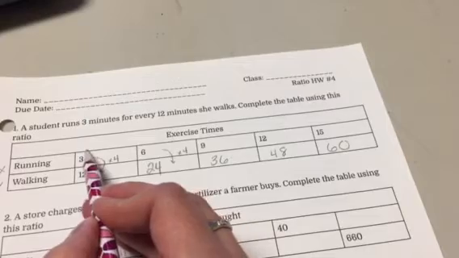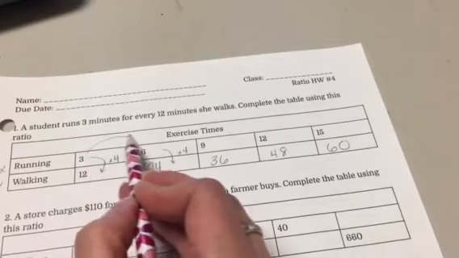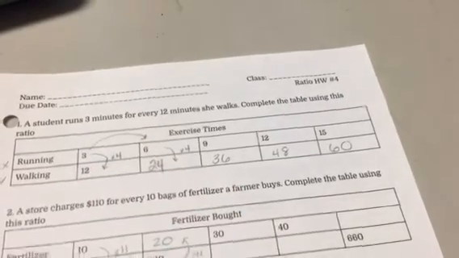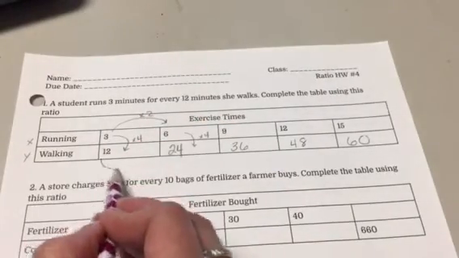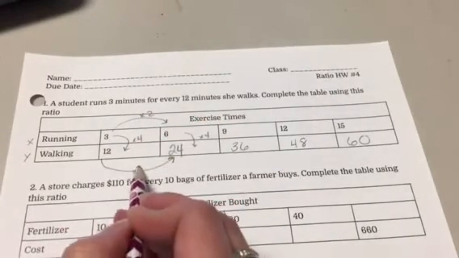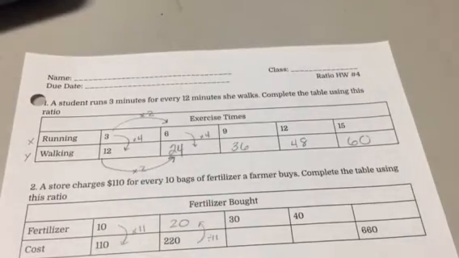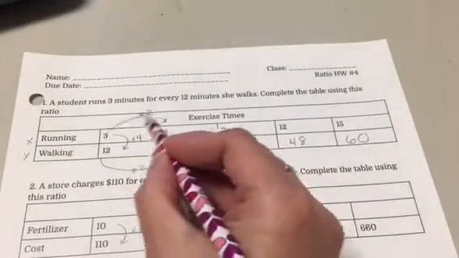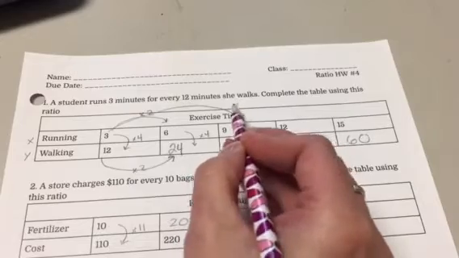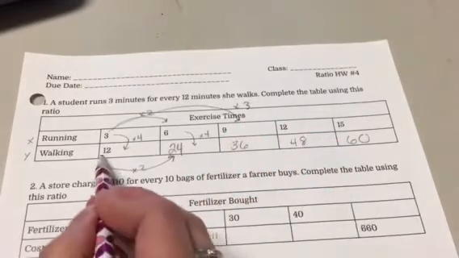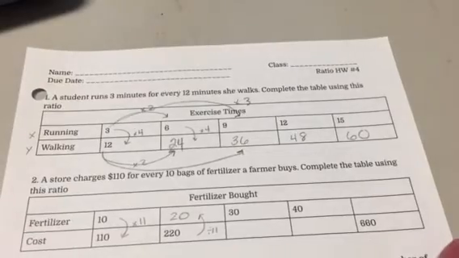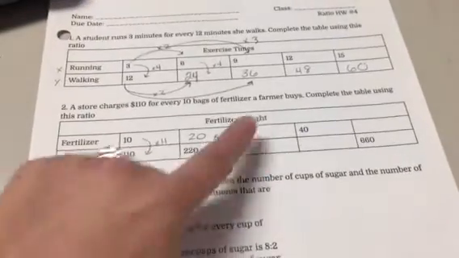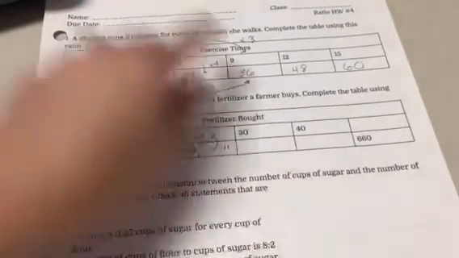Another way to do this is to look at the numbers like this. To go from 3 to 6, we multiplied by 2. So 12 times 2 is how we get the 24. So same thing. To go from 3 to 9, we had to multiply by 3. So 12 times 3 is 36. All right, I'm going to let you fill in the rest of this table.